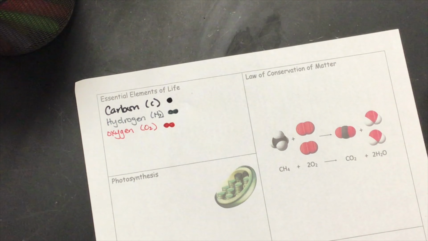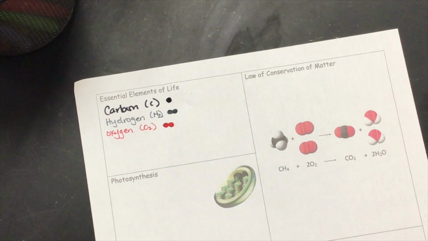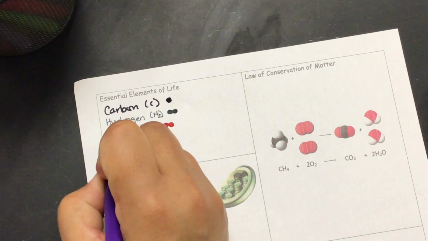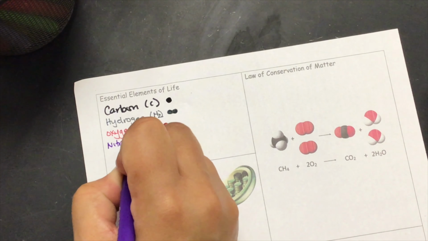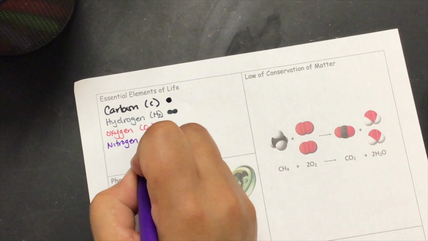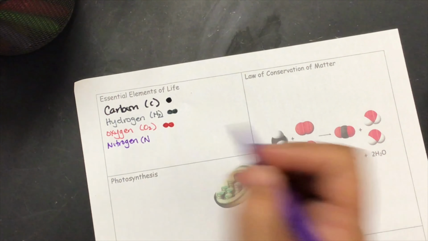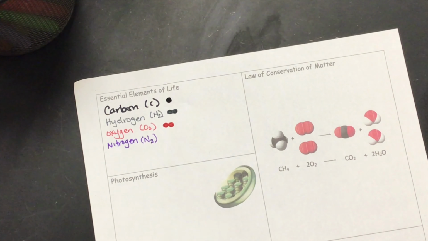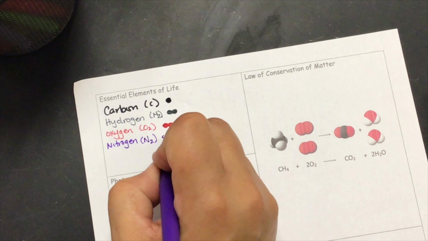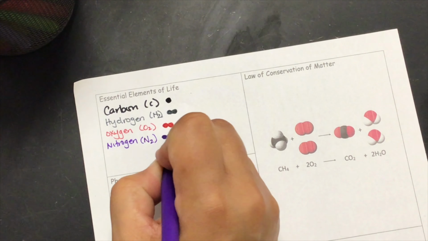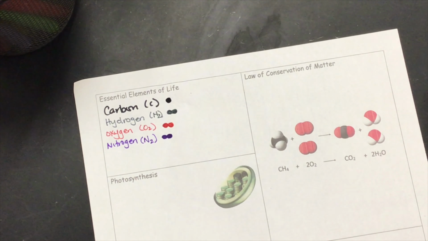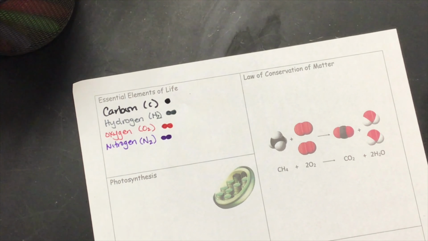Okay. Next up, we have nitrogen. Nitrogen is typically represented by purple. So I'm going to write in nitrogen. Nitrogen is also diatomic. On the periodic table, nitrogen is N. Because there's always 2 of them, we're going to write N2, and it's going to be represented by 2 purple circles. So they're bonded together. That's why we're drawing them so close together.